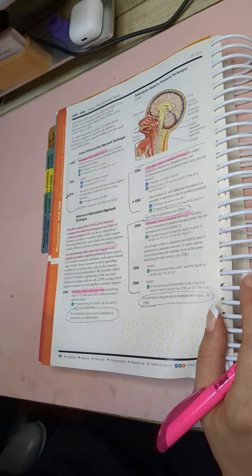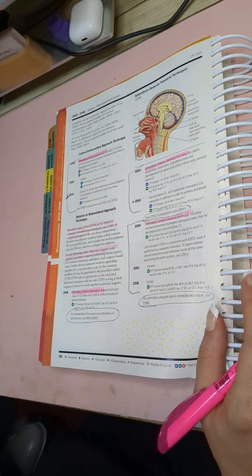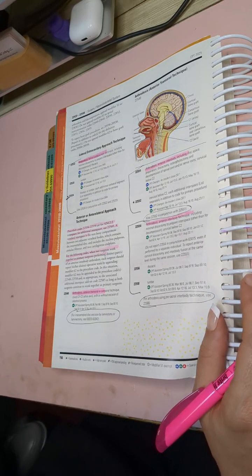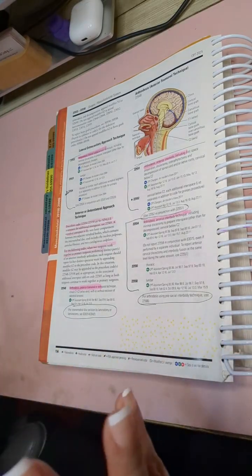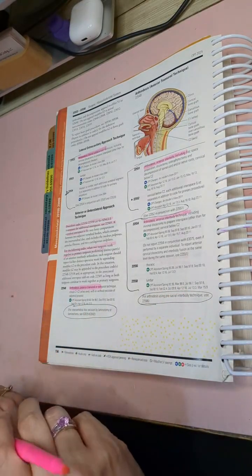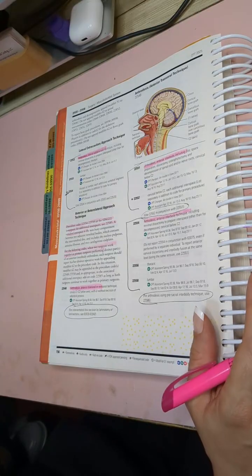Michelle says, is it better to get the CPC from AAPC or the CCS? The CCS is an AHIMA certification. AHIMA tends to lean more on the inpatient side of coding, where AAPC is more outpatient coding, even though they do have an inpatient certification. They have lots of different certifications.